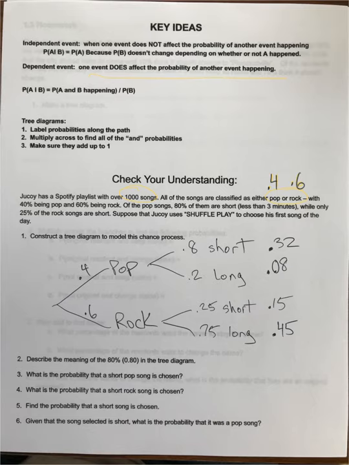Okay, describe the meaning of the 80% in the tree diagram. So if it's asking about the 80%, what that means on the short side here: if a pop song is chosen, there's an 80% probability that it's going to choose a short song. That's what that means. Okay, so let's go on. What is the probability that a short pop song is chosen? Well, that would be the 0.32 or 32% chance.